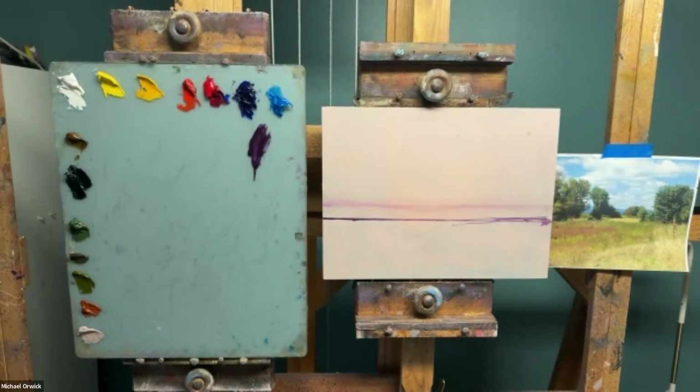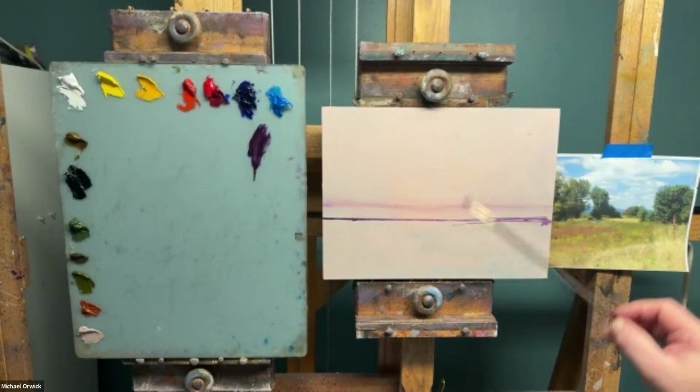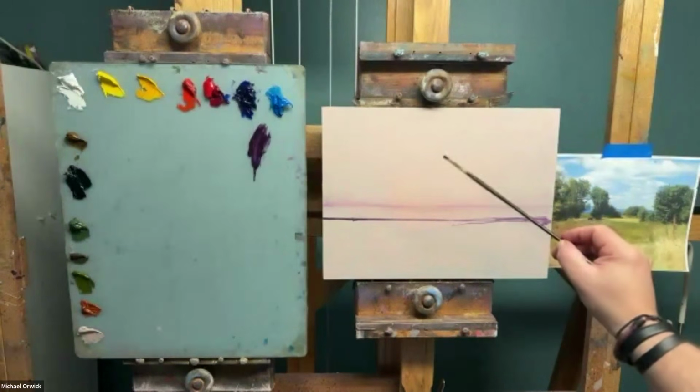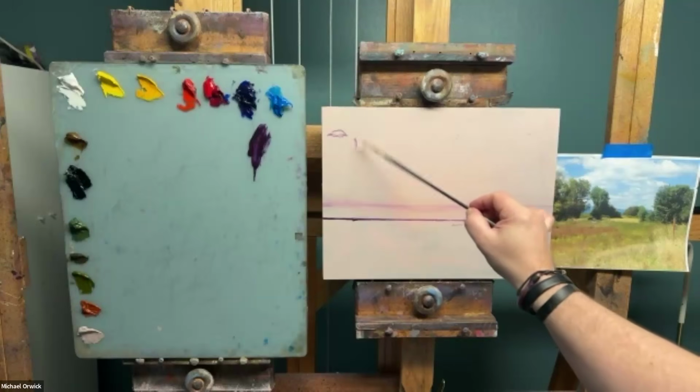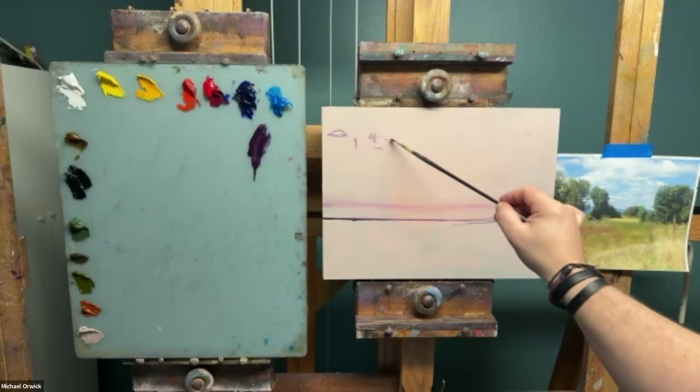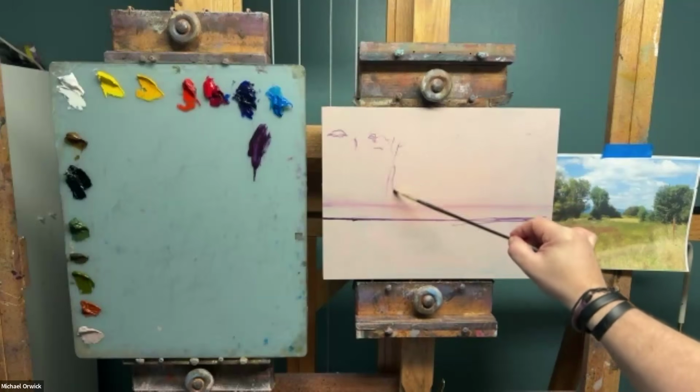So now I'm going to look to my big shapes, and I often will look to my darks in the beginning to kind of just give me my form. So I've got some pretty good sized trees that go all the way up to about here, over to about here.